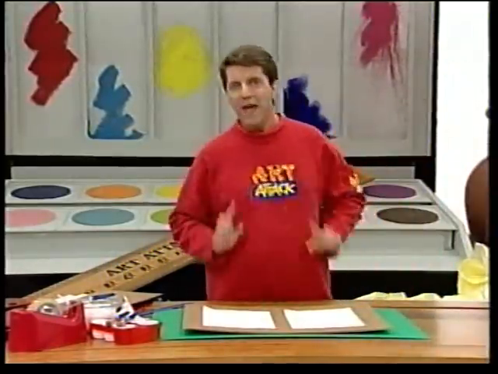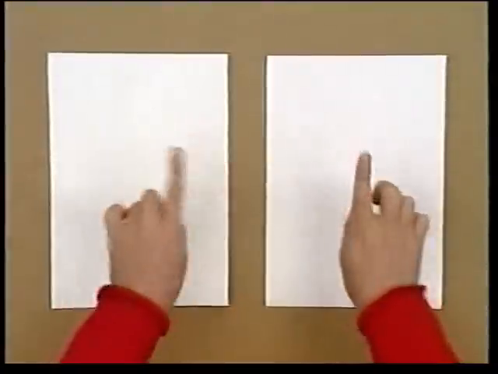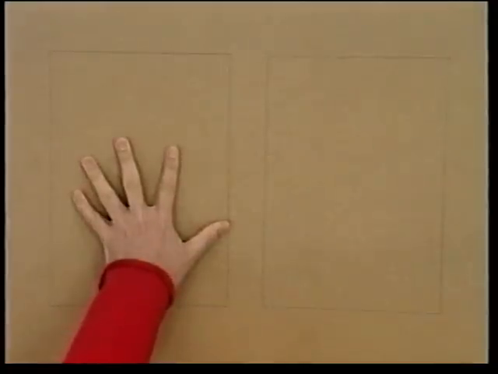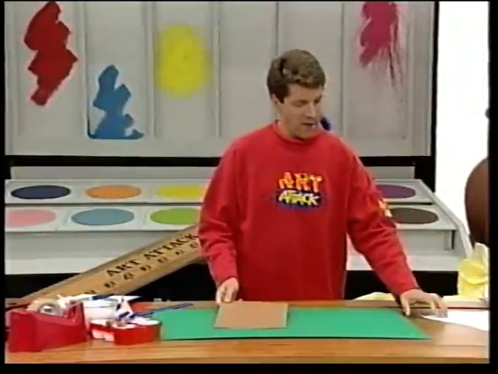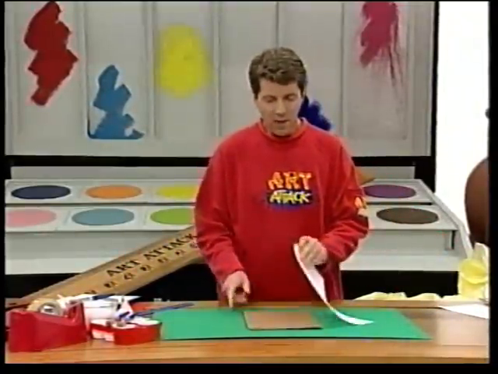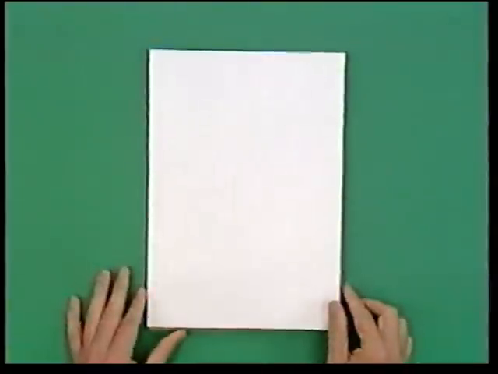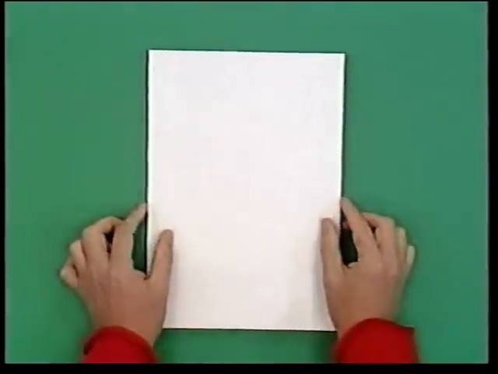Take 2 A4 size pieces of paper and place them onto a good stiff piece of cardboard box card, draw around them, and then cut those out so you have 2 A4 size pieces of cardboard. Then take one of them and one of your pieces of paper, place your paper on top of your cardboard like that, and then tape it to the cardboard.